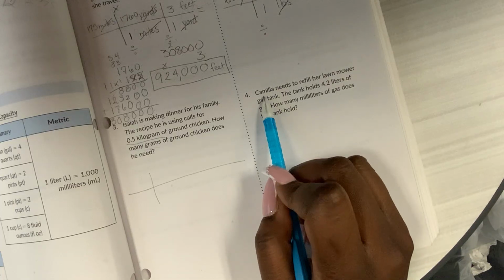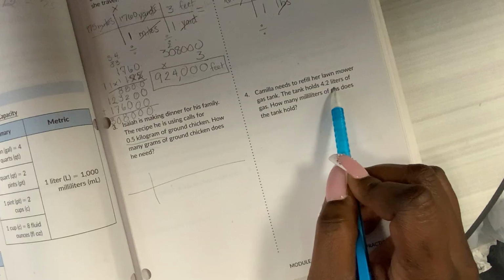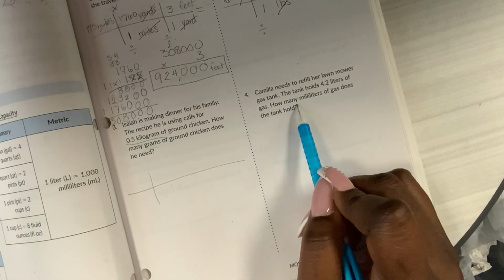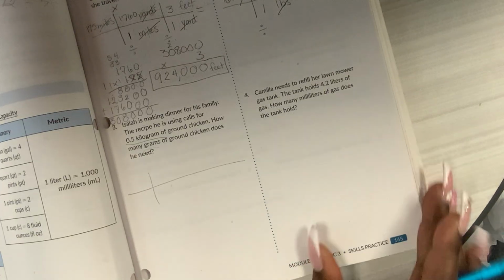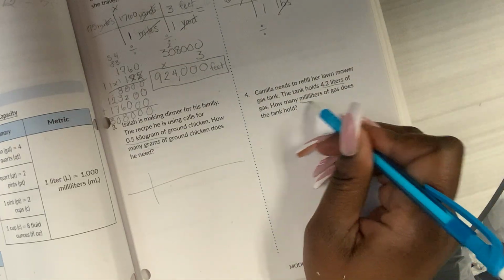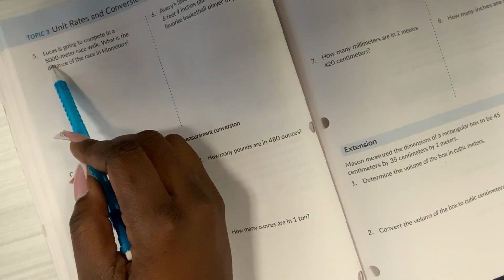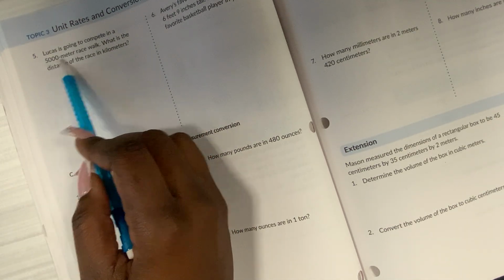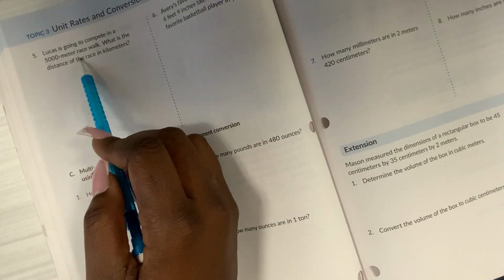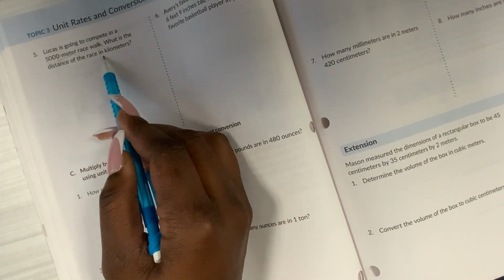Number 4, Camilla needs to refill her lawnmower gas tank. The tank holds 4.2 liters of gas. How many millimeters of gas does the tank hold? Remember, you're going from liters to millimeters. Look at your conversion chart. All right, number 5. Lucas is going to compete in a 5,000 meter race walk. What is the distance of the race walk in kilometers? So he went from meters to kilometers.